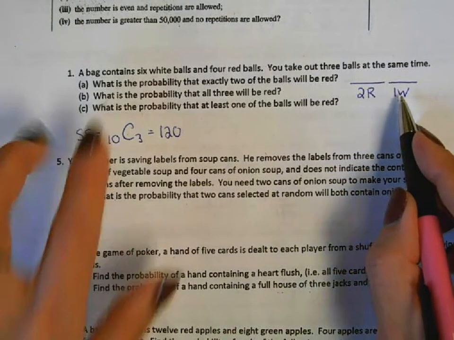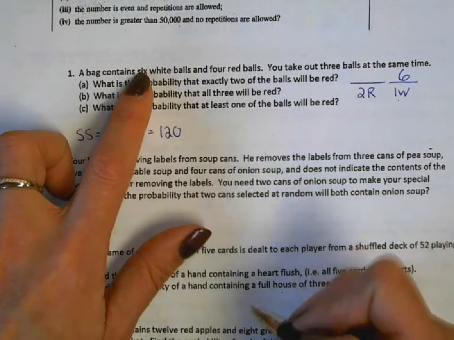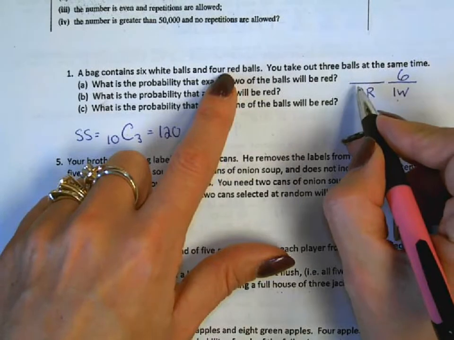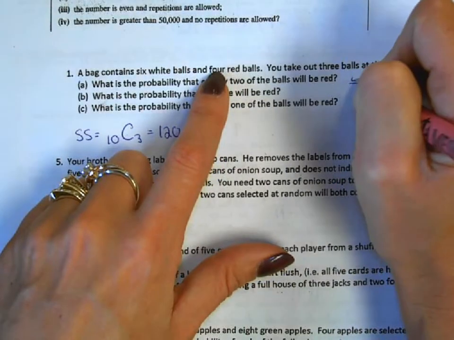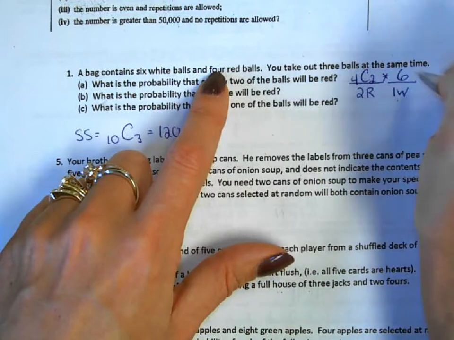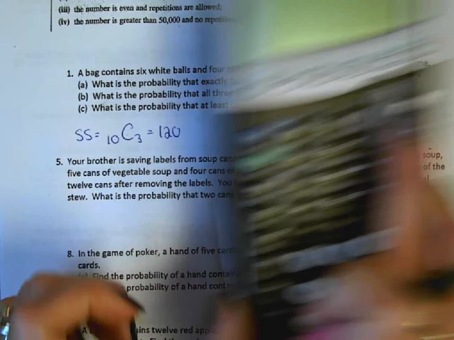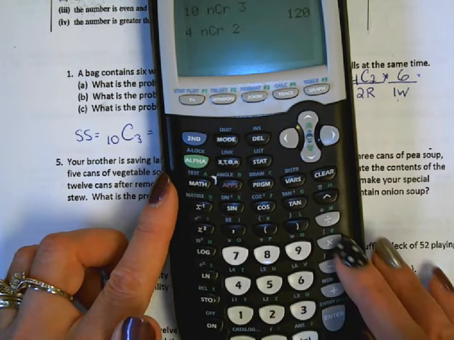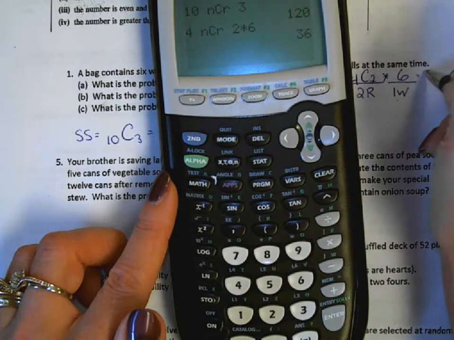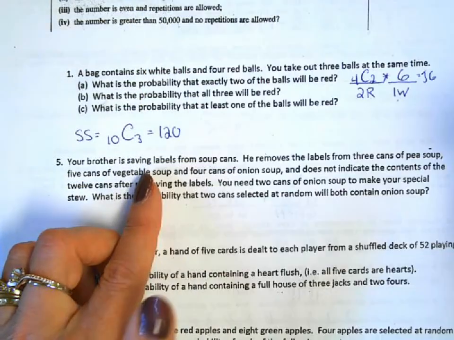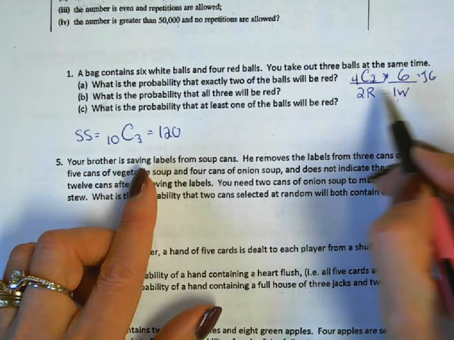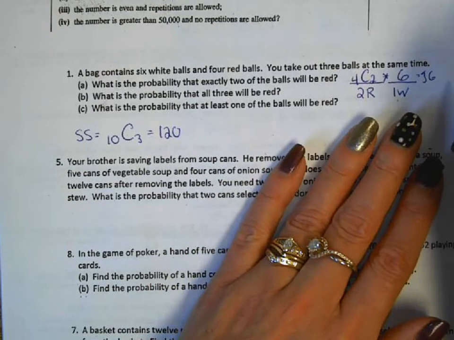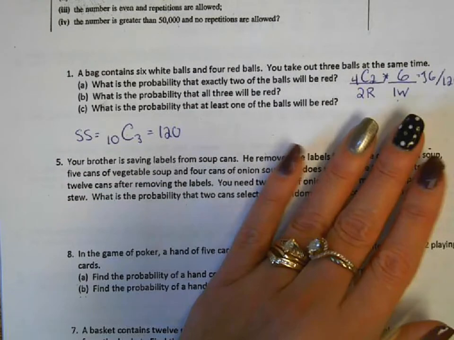Well, for the whites, that's easy. There's 6 white ones, so 6 different options. 2 reds means, there's 4 in there, how many ways are there to pick 2 of those? So that's 4C2. So we multiply 4C2 times 6, that's 36. And now to do my probability, that means there's 36 ways to get 2 reds with 1 white out of the 120 different ways there are to get 3. So it would be 36 out of 120.